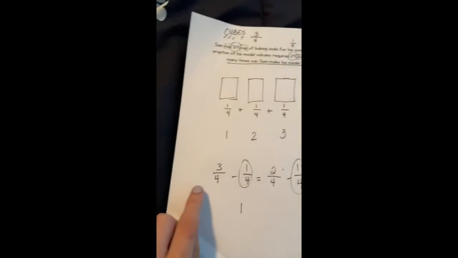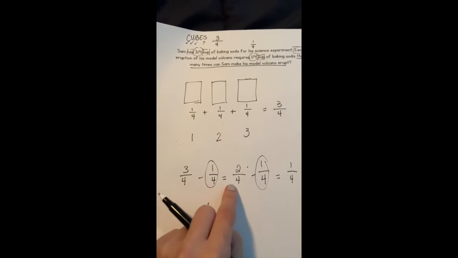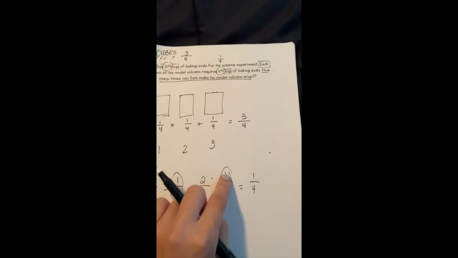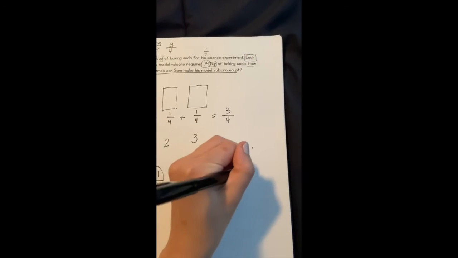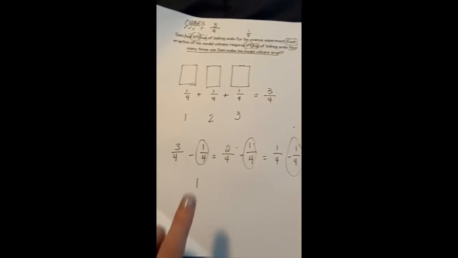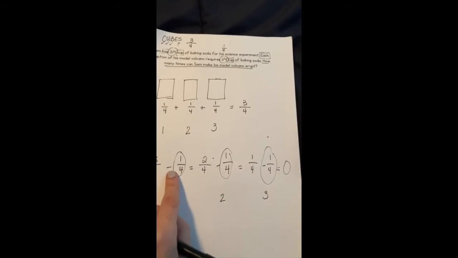1/4, because remember, you're just doing the top. 3 minus 1 is 2, and the bottom stays the same. 2 minus 1 equals 1, and the bottom stays the same. So now I have 1/4. Well, I can still use that one, and that'll give me 0, and that's the 3rd time. So it's 1, 2, 3 times that he could have done it and had his volcano explode.